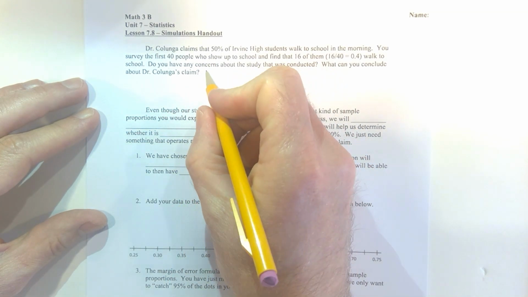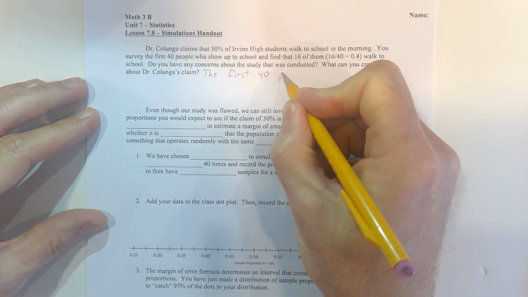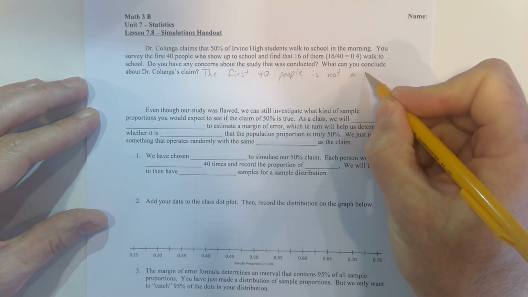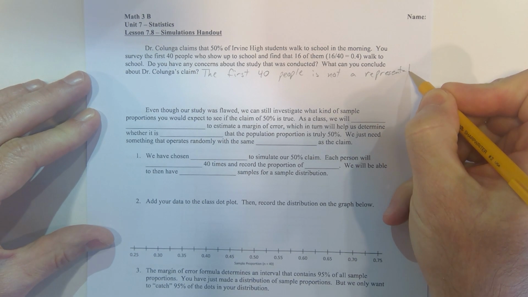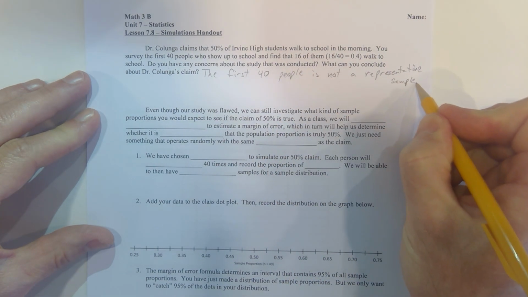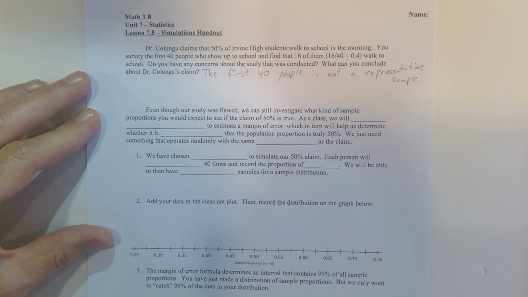So I'm going to say the first 40 people is not a representative sample. They might all have something in common, namely they walk to school more often or less often because of the time of day that they're getting to school. Okay, but let's continue with our calculation, pretending that we have good data.